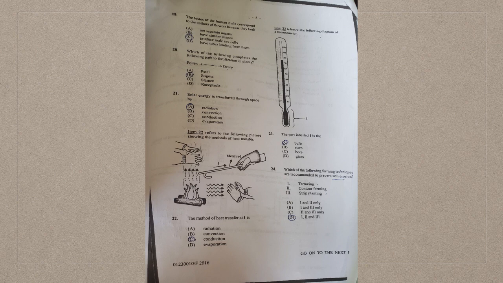Metals, conduction. They're asking you in that thermometer picture there, what is I, or 1, whatever it is. That part is going to be the bulb, and the bulb would have the mercury or the alcohol, whatever the thermometer is made of, right? Good. So, where are we?